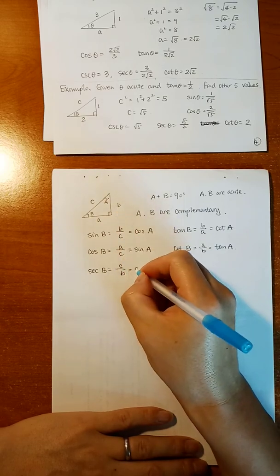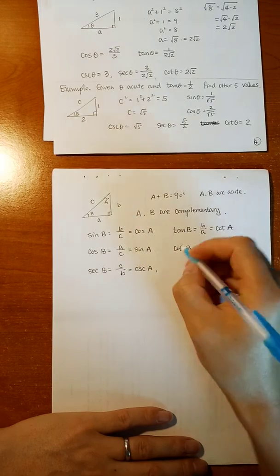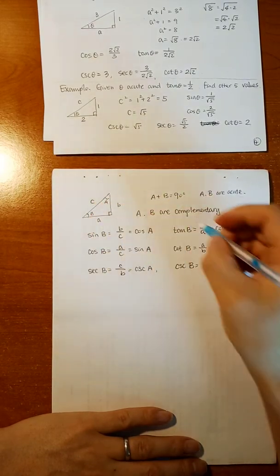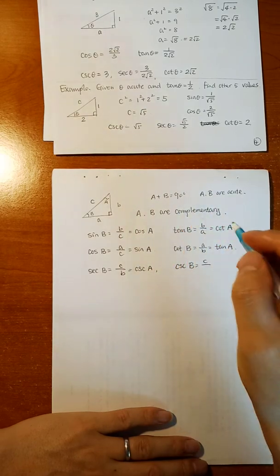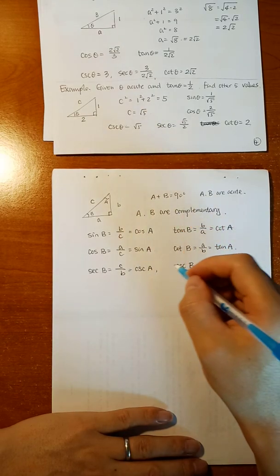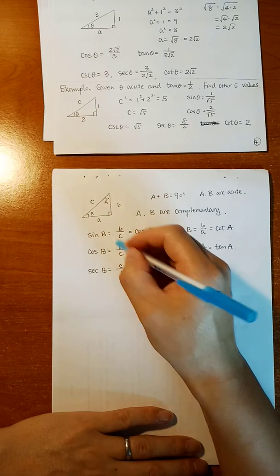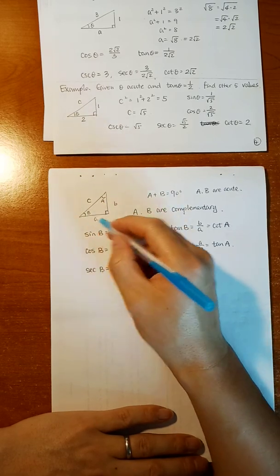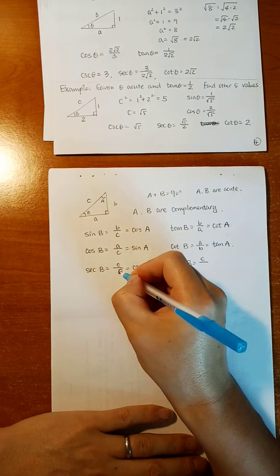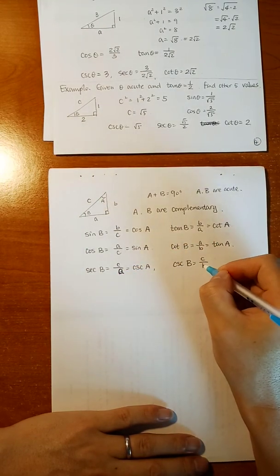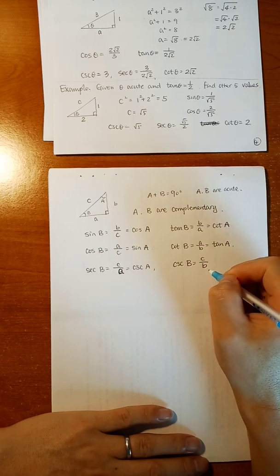Hypotenuse over adjacent is a cosecant of A. And the cosecant of B is hypotenuse over opposite, right.